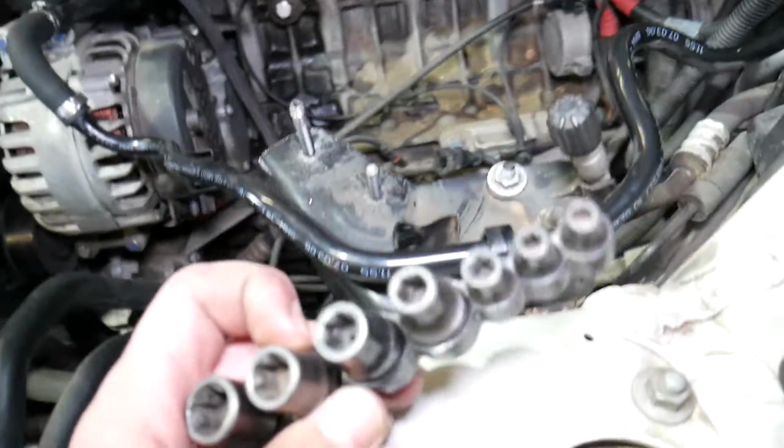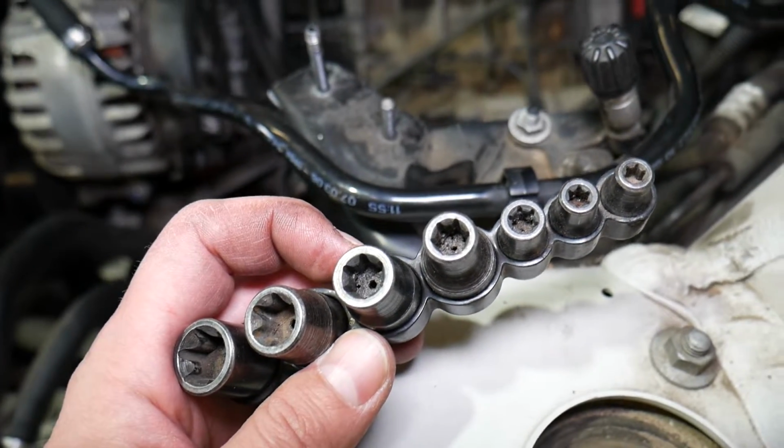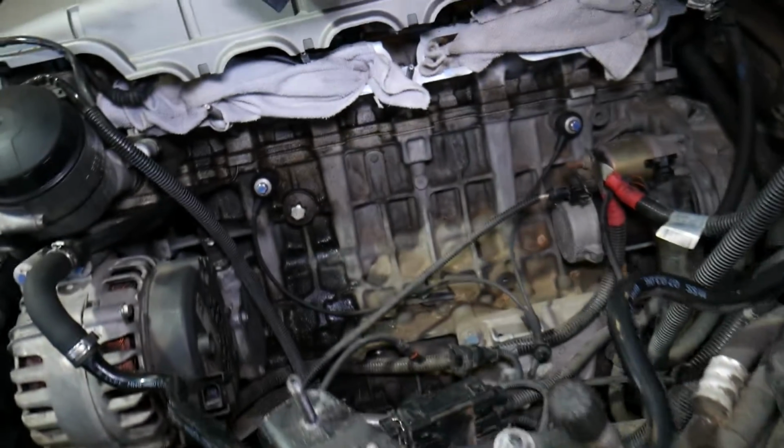You will need a special tool to remove them. This is the tool, that's what it looks like. This is called reverse torques. We'll have the link in the description below for your convenience.